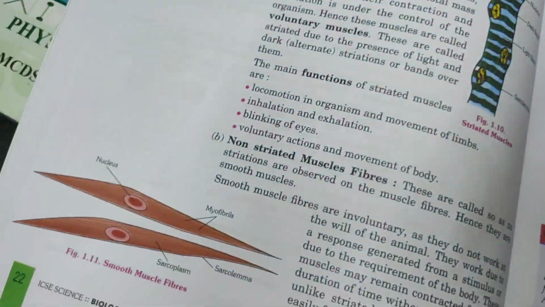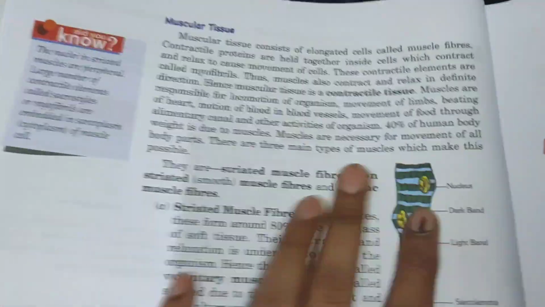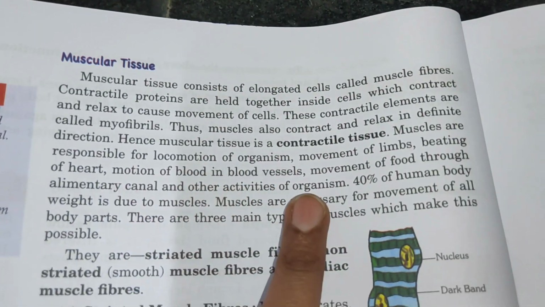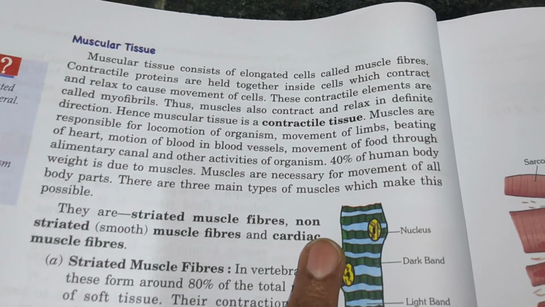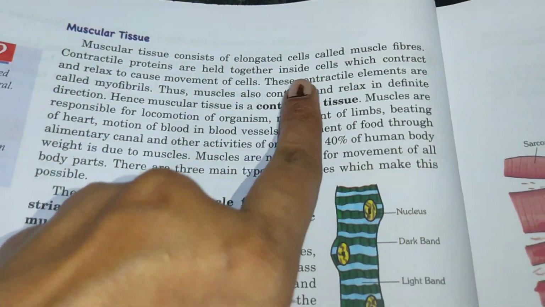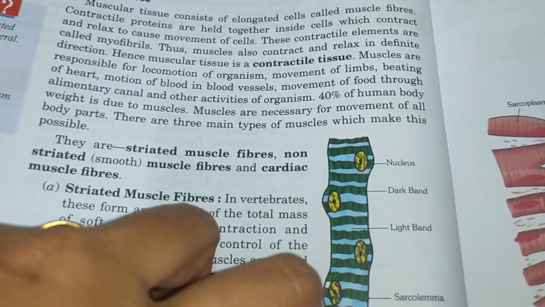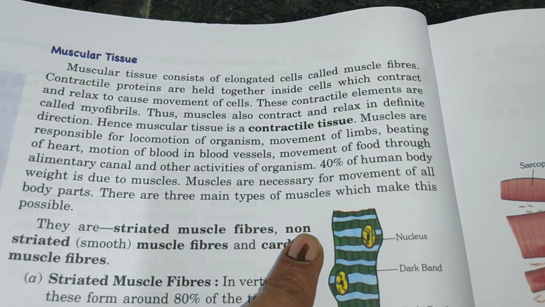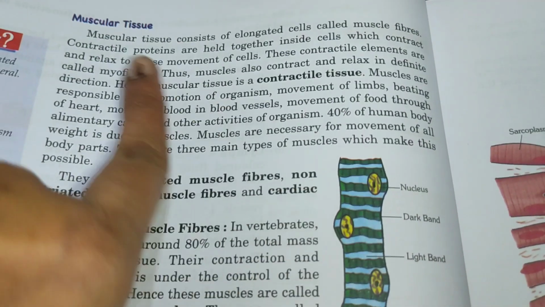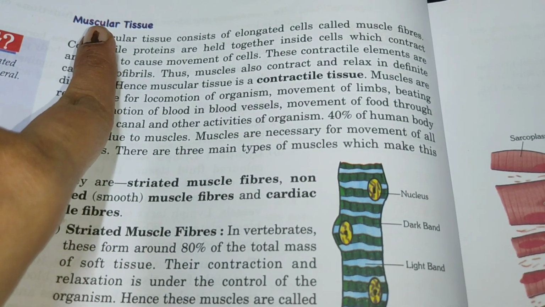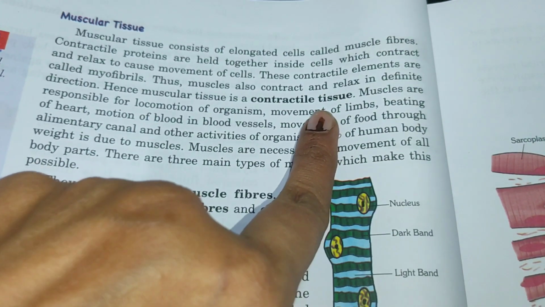Then next is muscular tissue. Muscular tissue consists of elongated cells called muscle fibers. Many contractile proteins are held together inside the cells, which contract and relax, producing movement. These cells help in the contraction and relaxation of muscles.